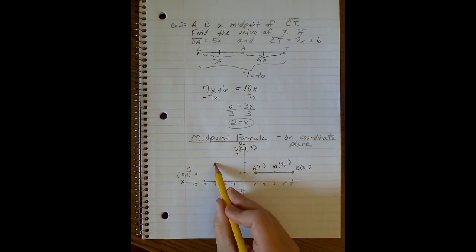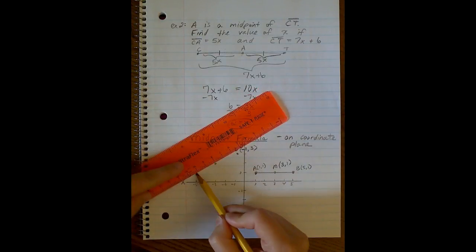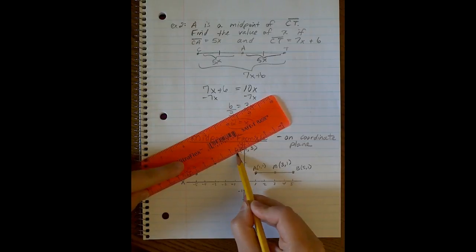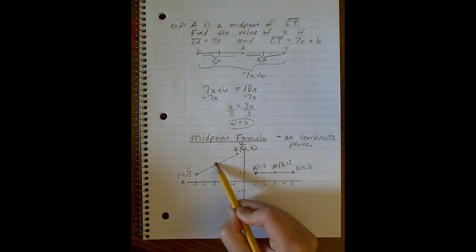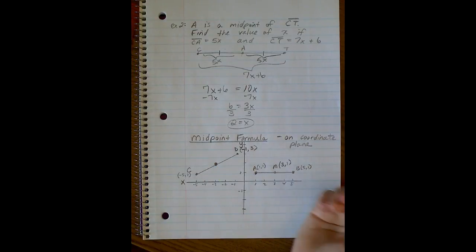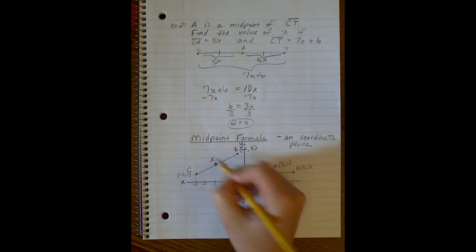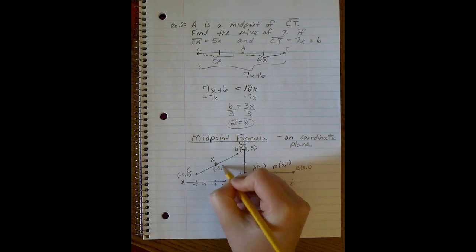So I already graphed the midpoint of this segment. It's a little bit tricky to see this way. I'm going to call this X, negative 3, comma 2.